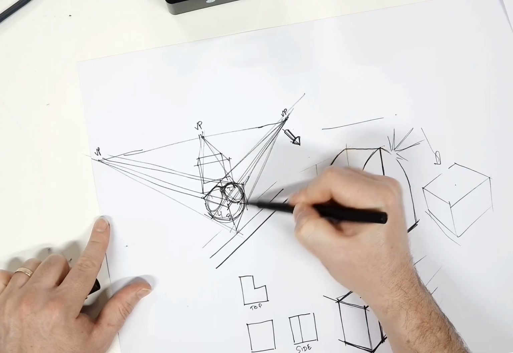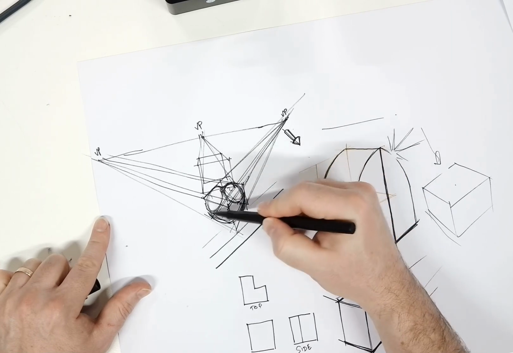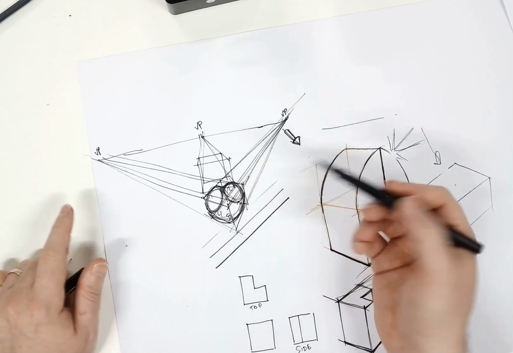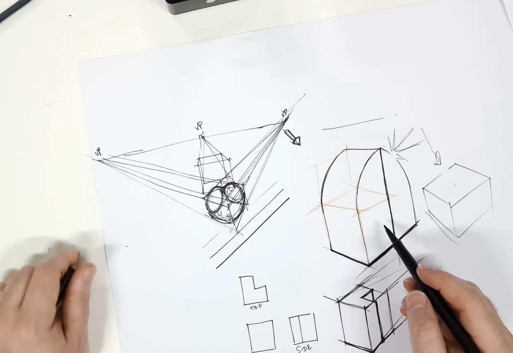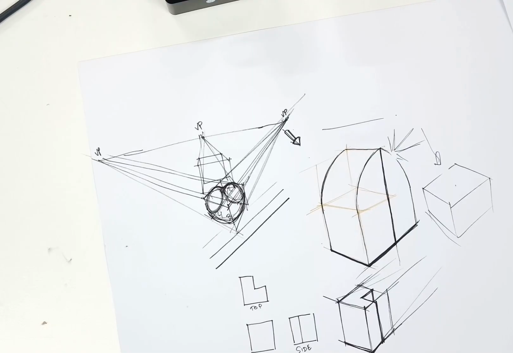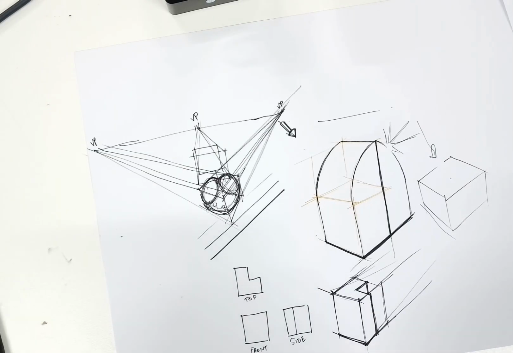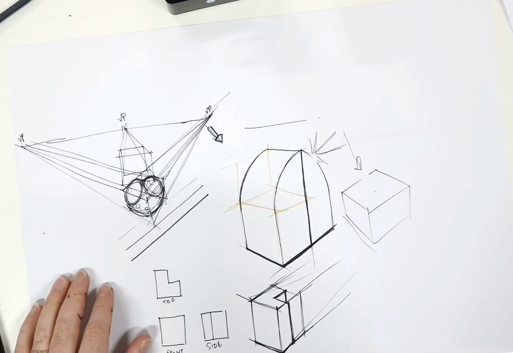If it's just some kind of blobby object that curves into 2 circles, then at least you have all the information you need to create that thing. So that's all the perspective stuff.